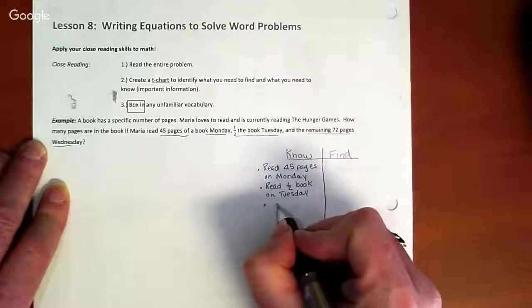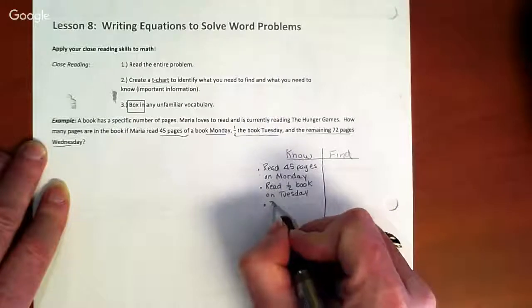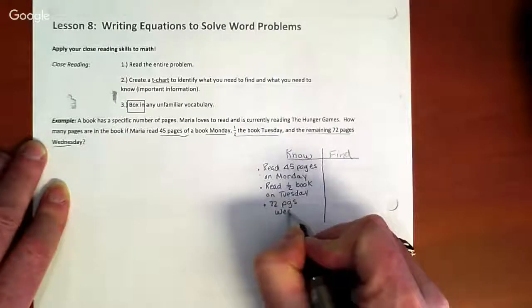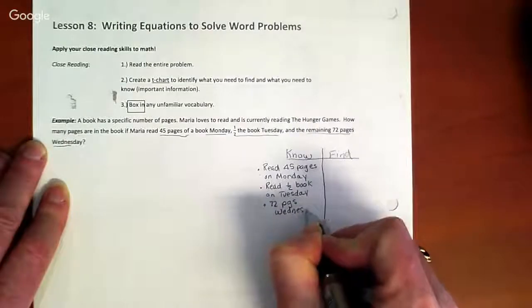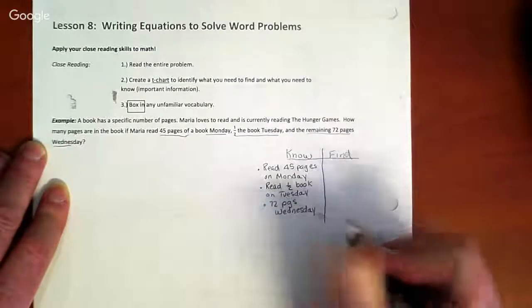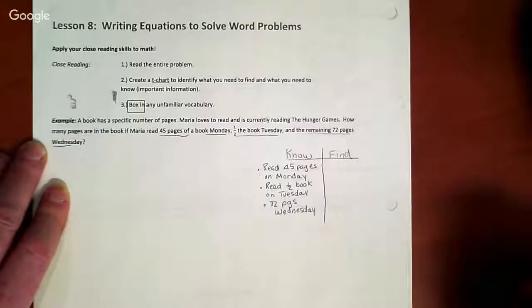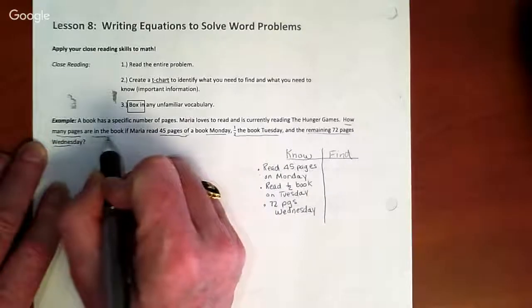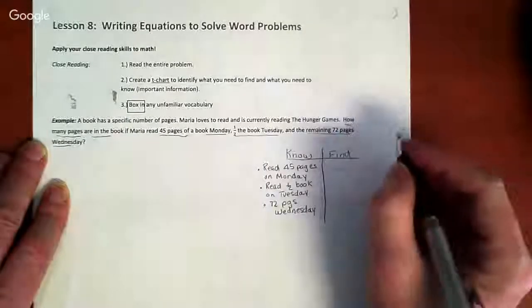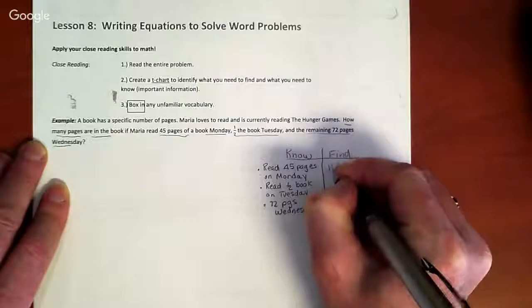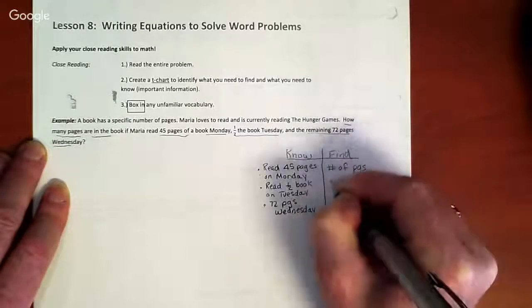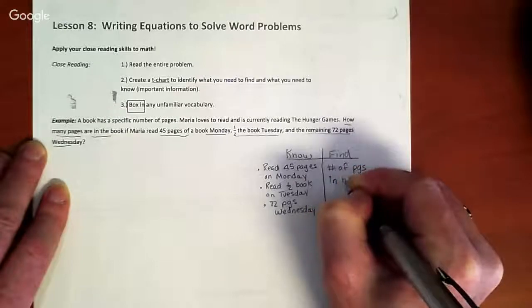And 72 pages Wednesday. Okay. Now, what we need to find is how many pages are in the book. So we need to find the number of pages in the book.